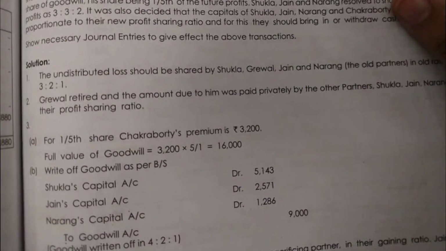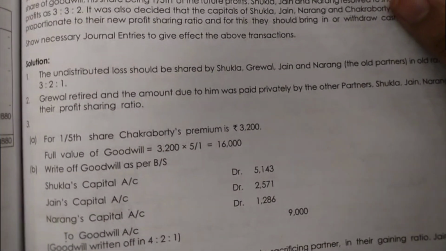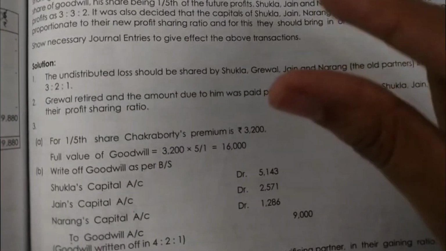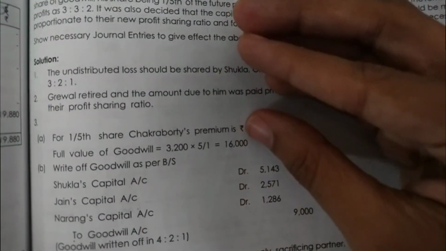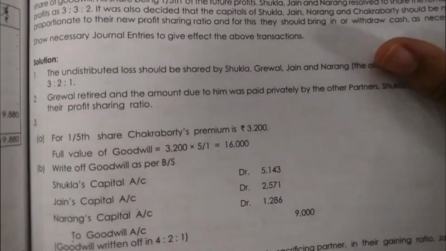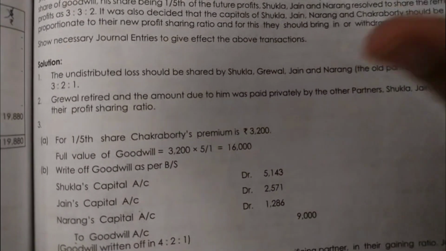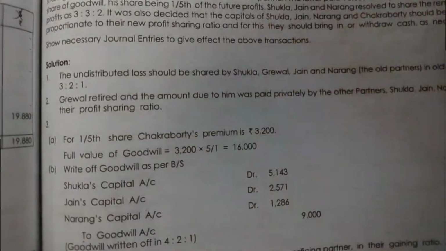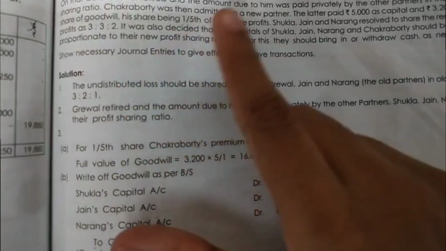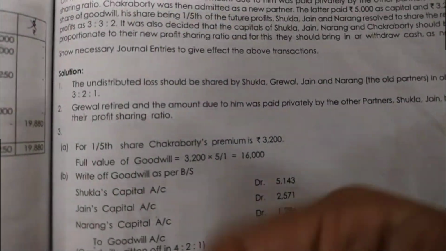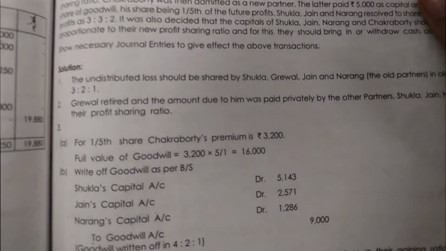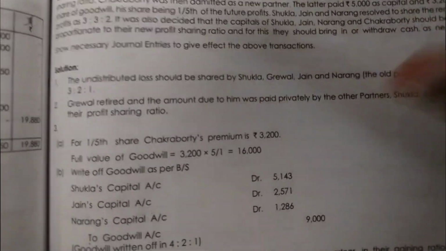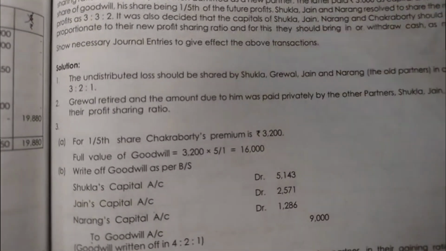So why do we actually prepare a capital account for a retiring partner? We have to find the particular amount which the partnership firm has to give that person, right? Because he is going out of the business, whatever amount is due to him should be settled. In order to find the value of that amount, we draw the capital account. But since in this question he is being paid privately, can we actually show that the amount is being paid privately? We cannot show the amount, that is, the balancing figure we get after preparing Grewal's account.